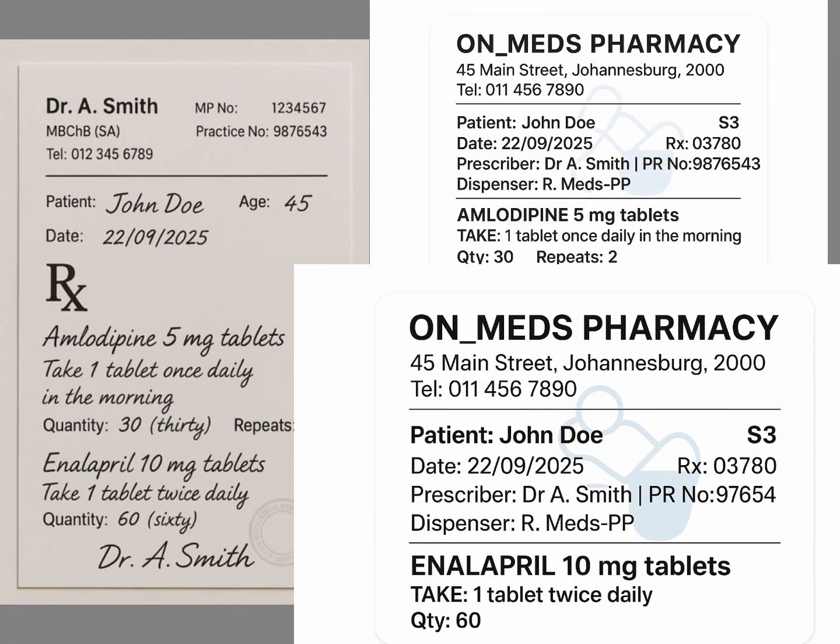The difference is that on amlodipine, because it's the first item that was claimed, it will be the script number, then /1. And on enalapril, because it's the second item on the script, it will be the same script number /2.